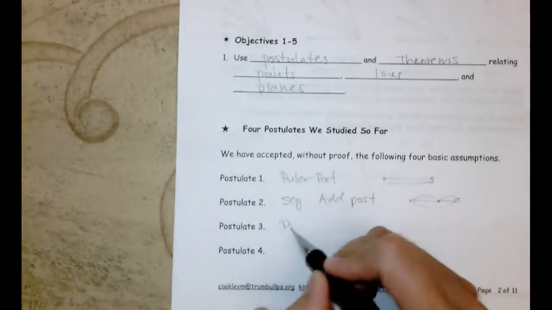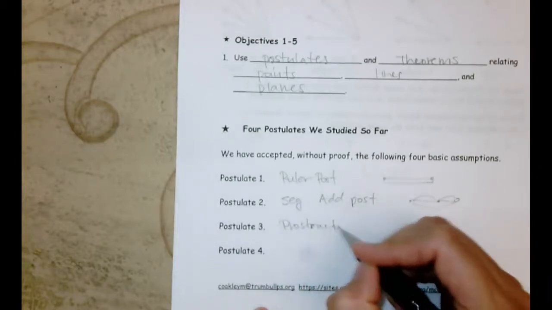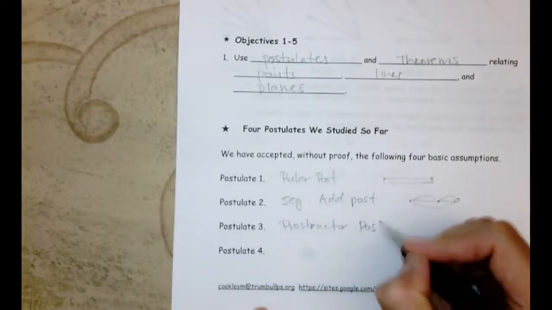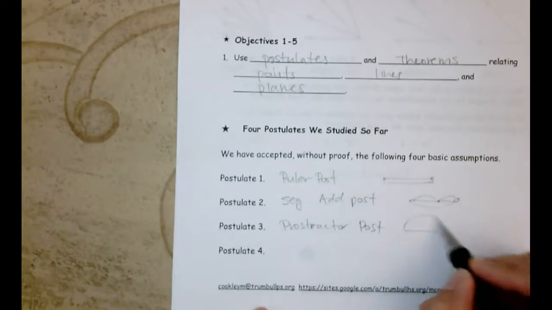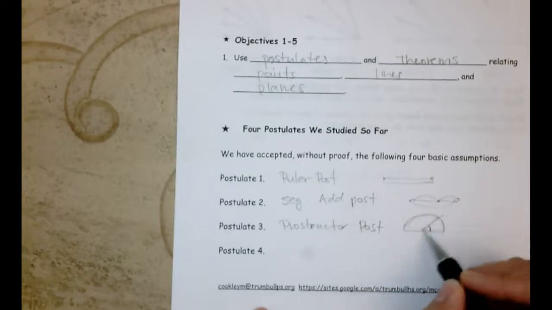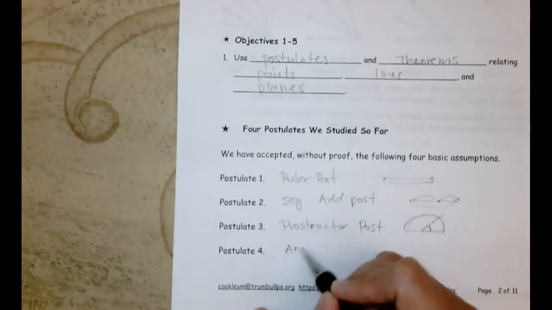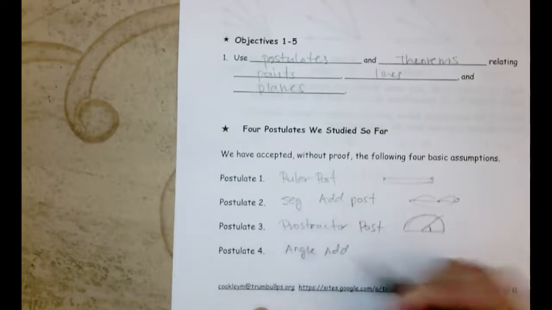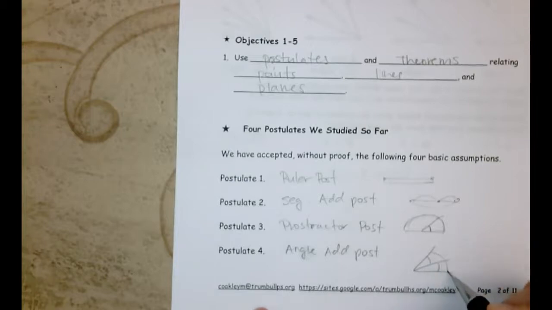Then protractor postulate. This is the same thing as this, but the measure of angle version. So by attaching some kind of unit measurement like protractor next to it, you can measure any angles. And angle addition postulate. Again, if you have this measurement and this measurement, if you add these together, you get this.